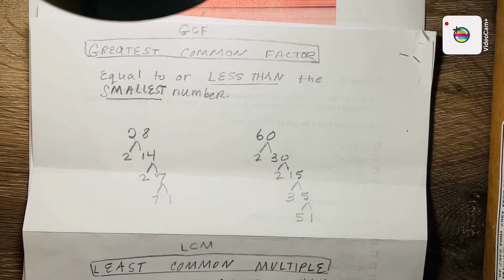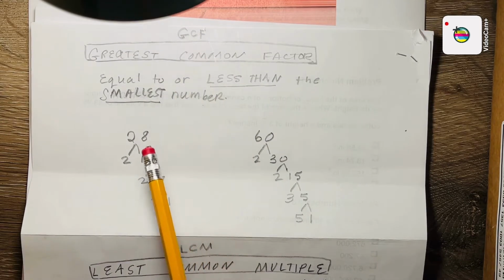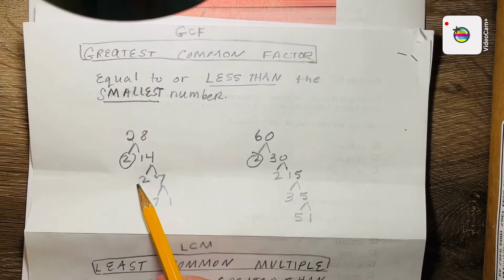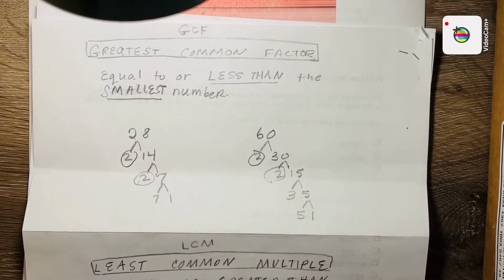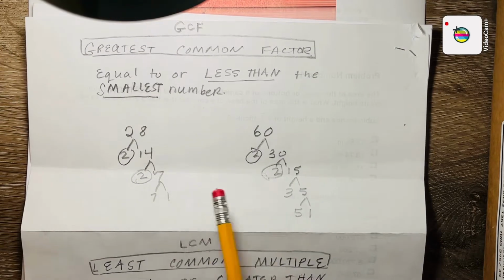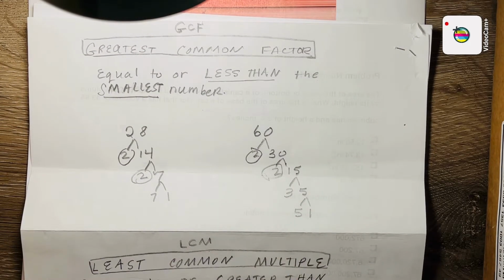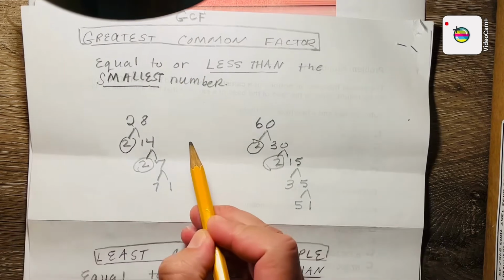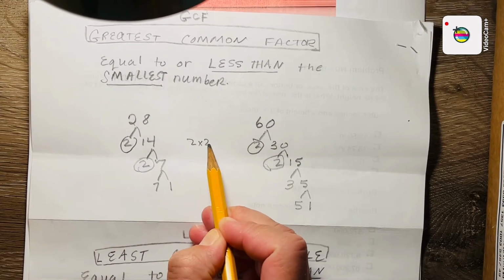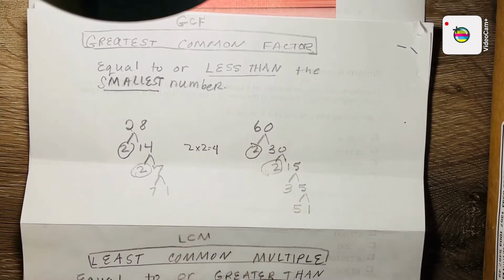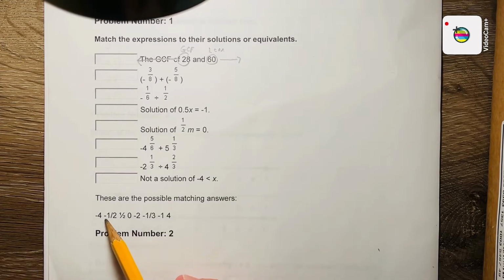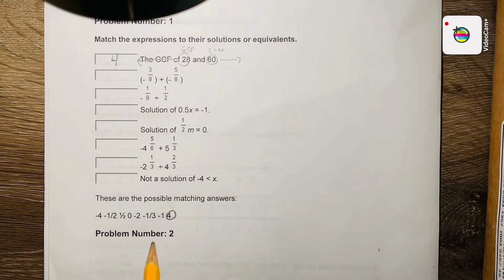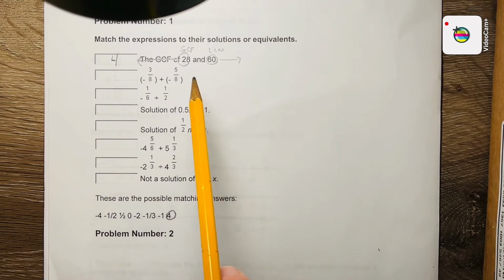Okay, so now let's circle for greatest common factor. You circle what they share. They share a 2, another 2, and that's all they share. They don't both have 7, they don't both have 3, and they don't both have 5. So the greatest common factor for 28 and 60 is 2 times 2, which is going to be 4. Okay, 4 is in our list of numbers right here. So we'll put 4 as the greatest common factor for 28 and 60.